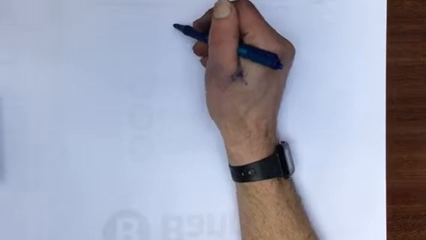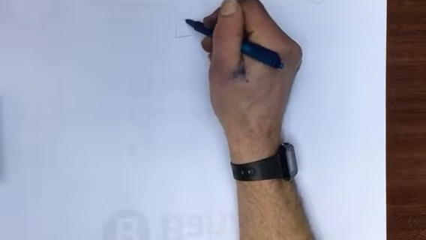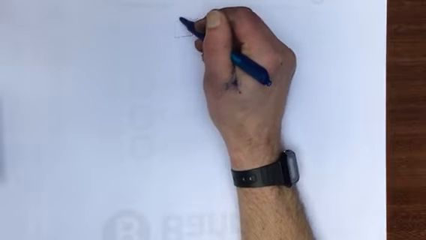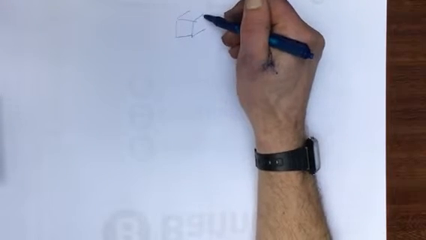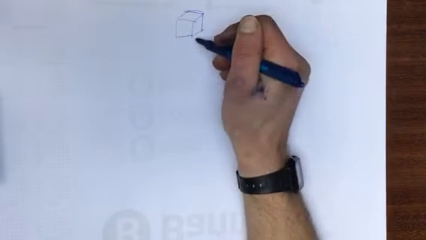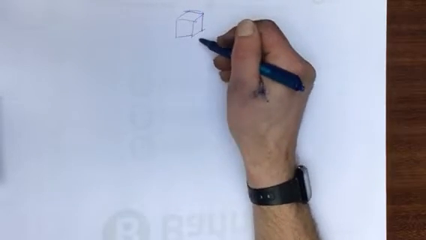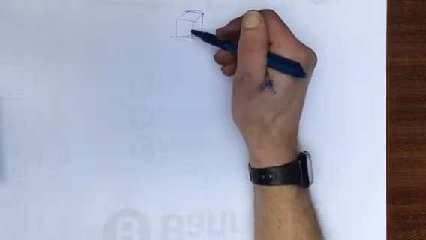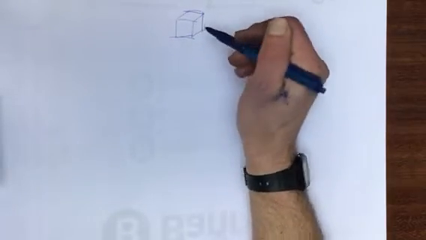Often I see people doing this. They draw a square and have lines going off in the background like this. And it does look superficially 3-dimensional, but this is not the way the eye sees.